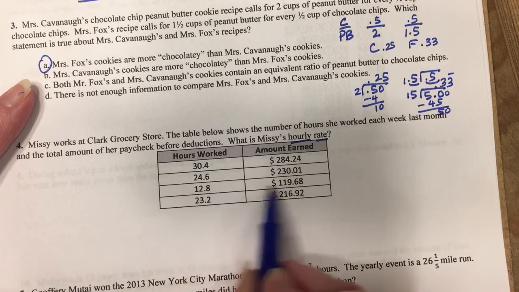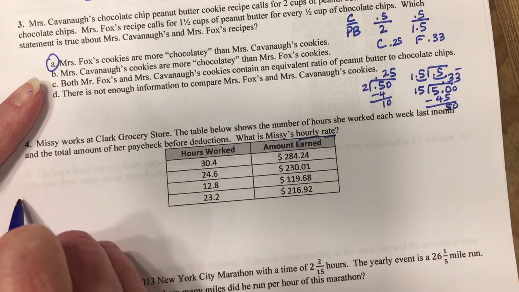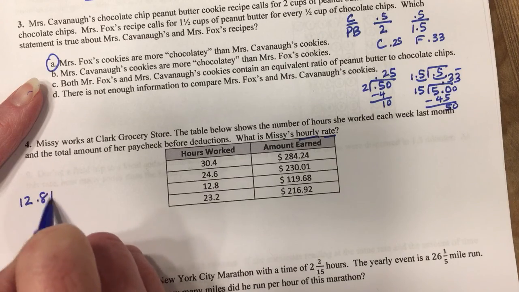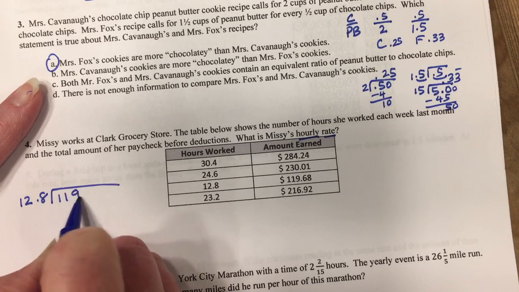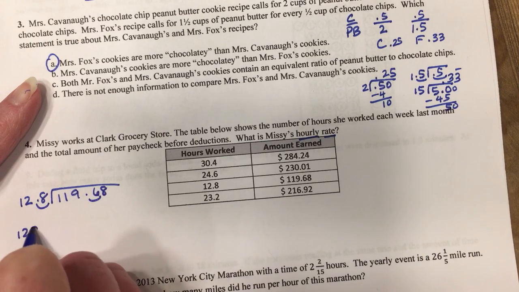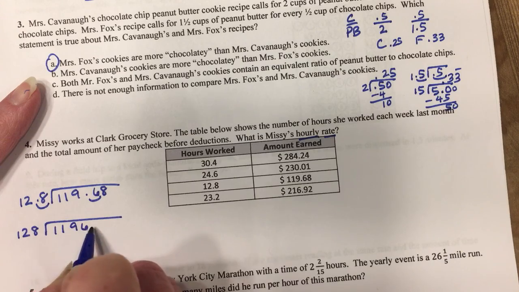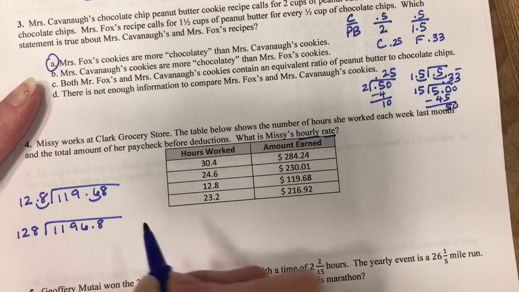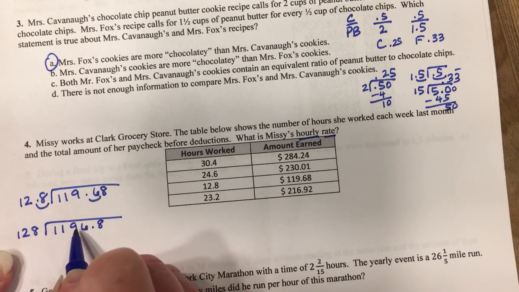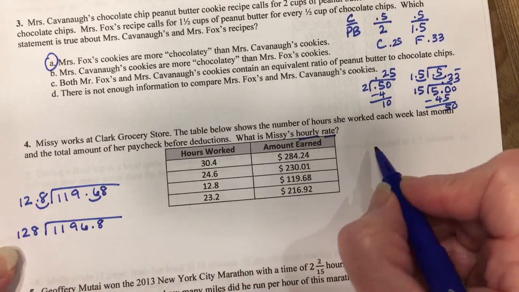So since 12.8 and 119 seem to be a little smaller, I'm going to go with those. So I'm dividing 12.8 into 119.68. I'm going to move my decimal and then actually divide 128 into 1,196.8. All right, so I can divide 128 into 1,196. I don't know how many times it'll go.